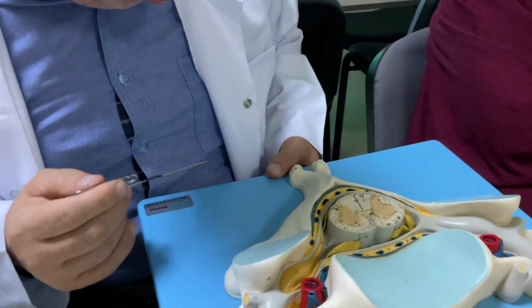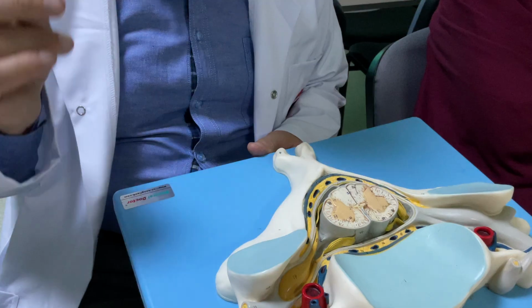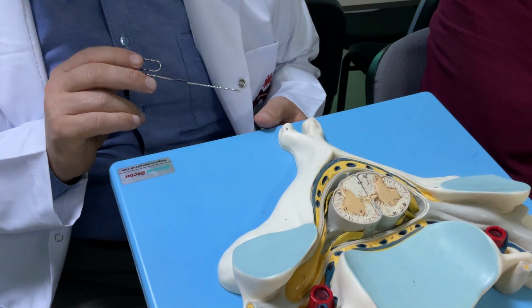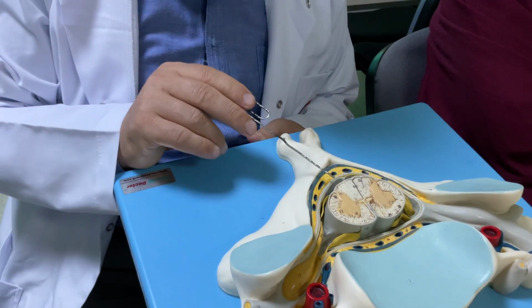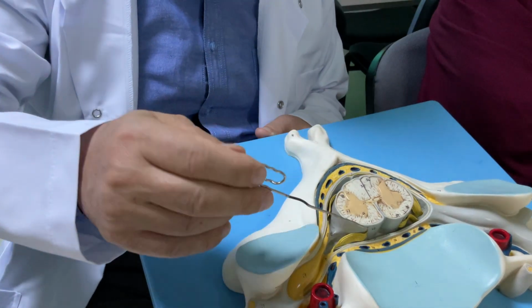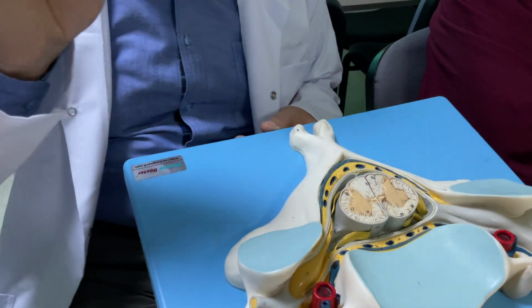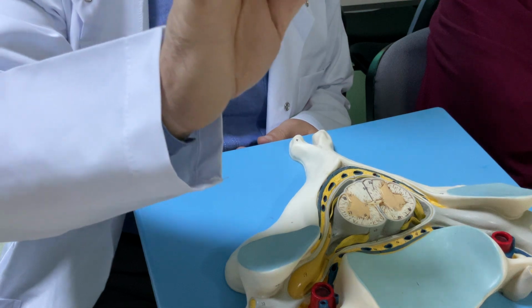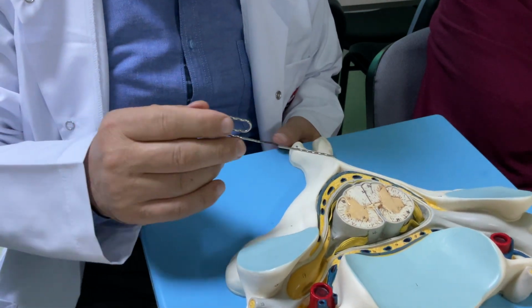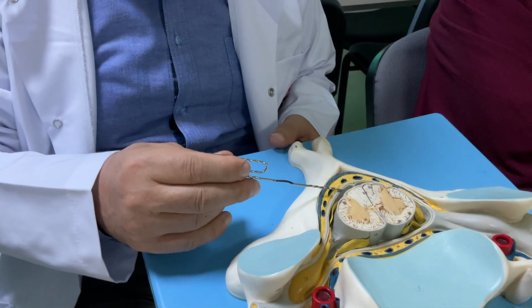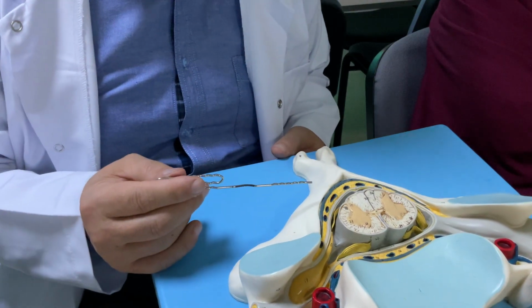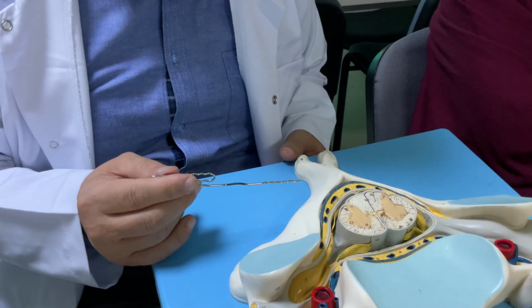Okay, so the space between the dura and arachnoid is called the subdural space. And this is the pia. As you see, pia covers the contours of the spinal cord, its grooves, its fissures, all covered by pia. And again, between the arachnoid and pia, you have the subarachnoid space.